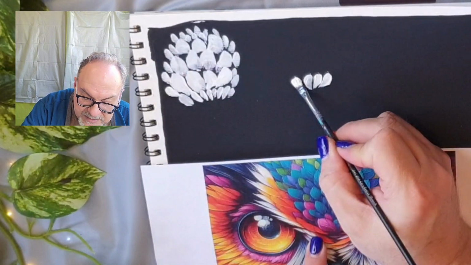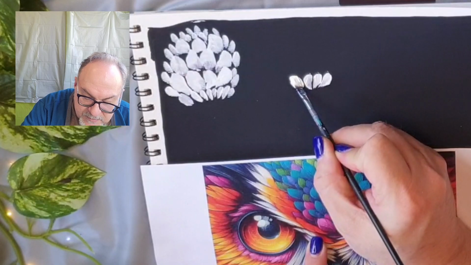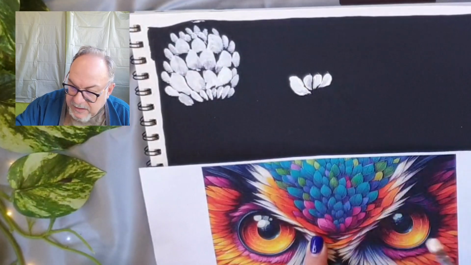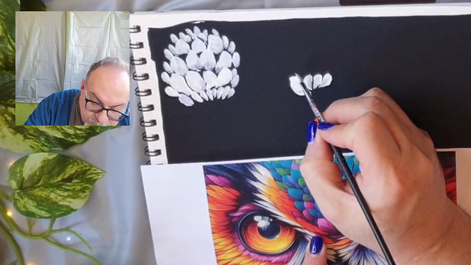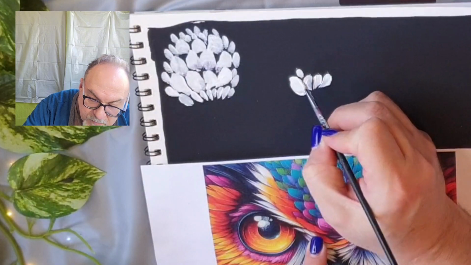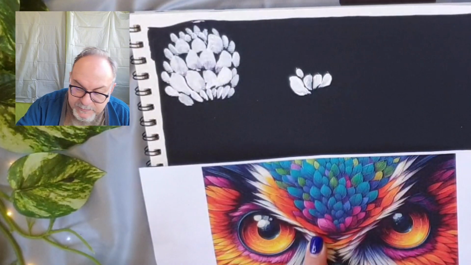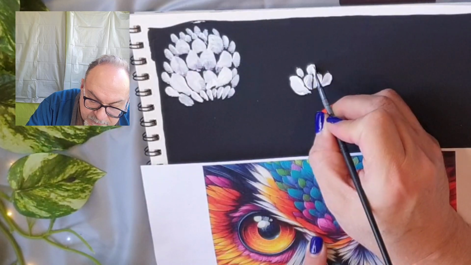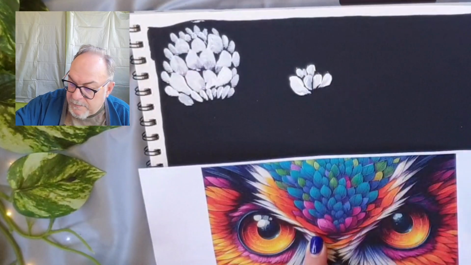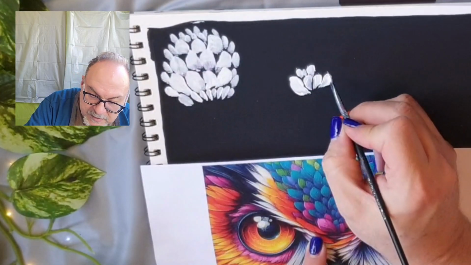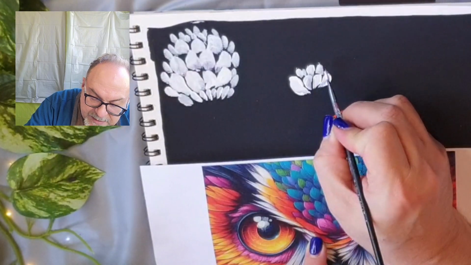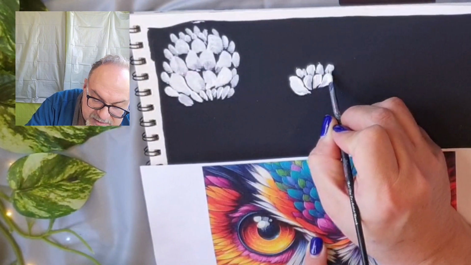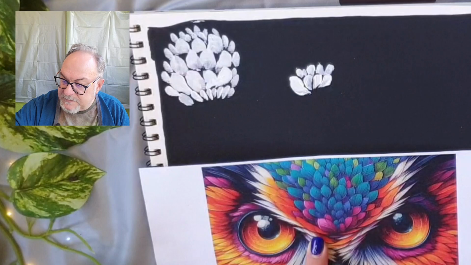And just really get into creating these shapes by using only white paint. And really, you just want to capture the shape and the texture a little bit.